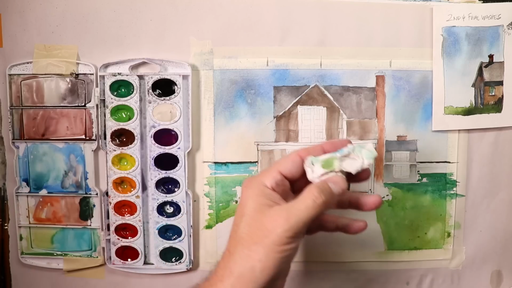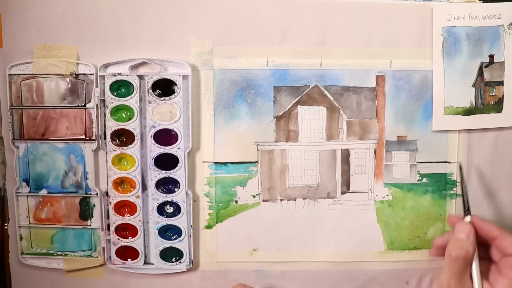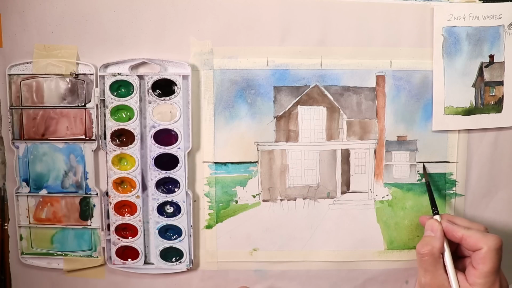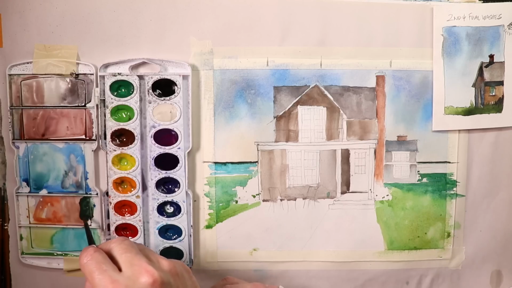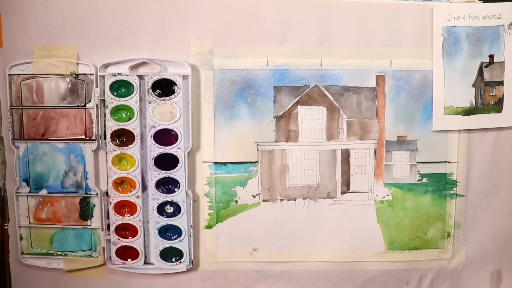So I take my brush, I dry off my brush a little bit with the tissue, and then I slowly dampen the paper underneath that little line of darker wash we made, which was the dark blue and green. So we have a nice dark, sharp edge of the ocean, like that.